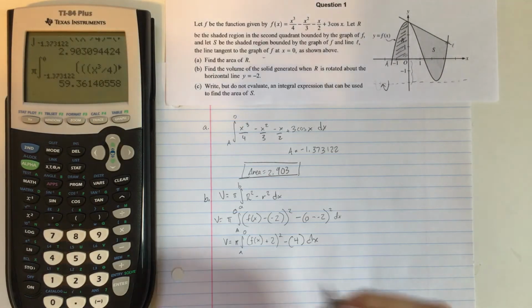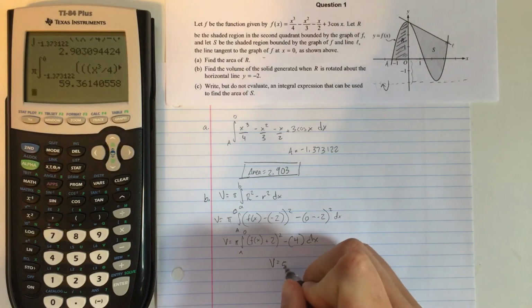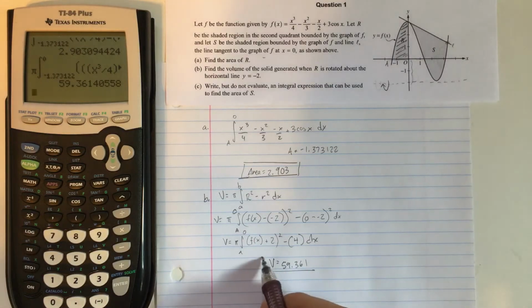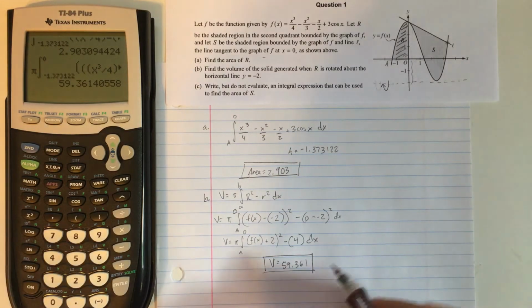And there's our volume. So volume equals 59.361. And that is our answer for part B.